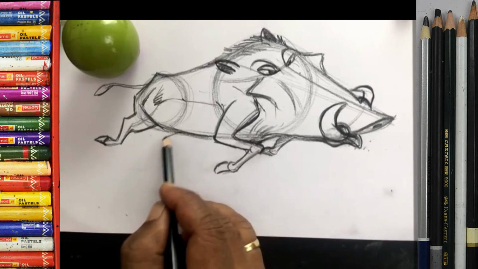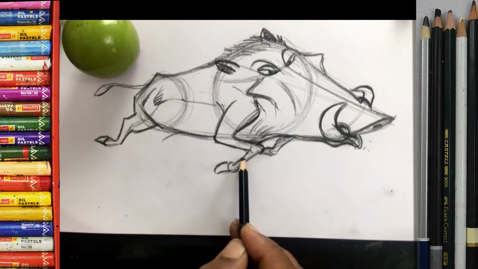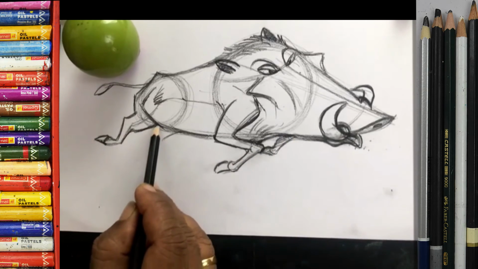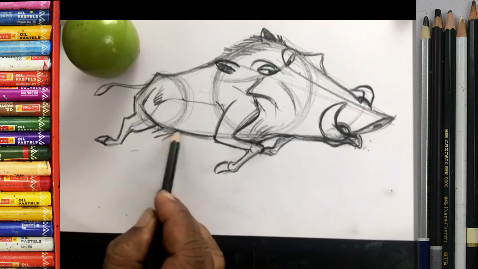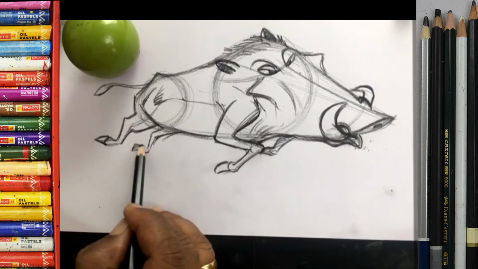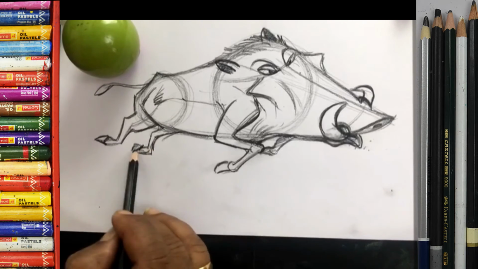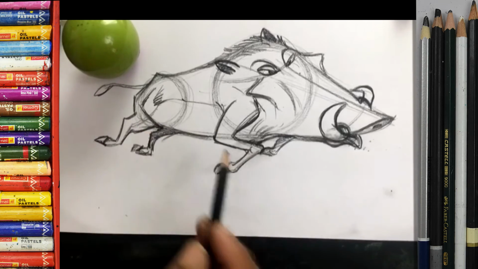So now the another legs like this. This is the back leg, the front leg. This is a front leg, and I can create the back leg also. Same techniques, like this. 1, 2, and 3. The same, the back leg. We are creating the back leg.